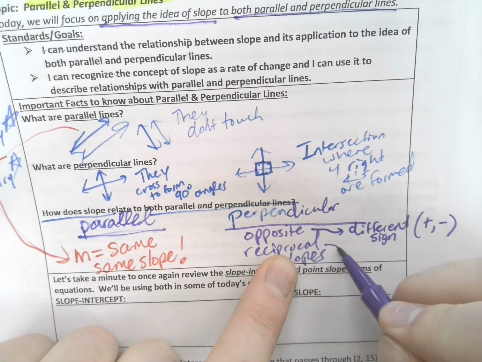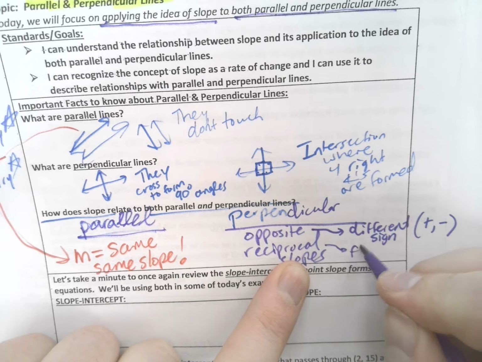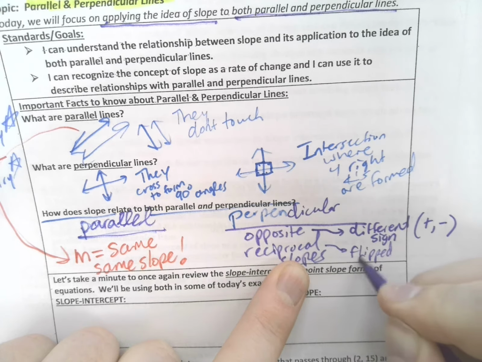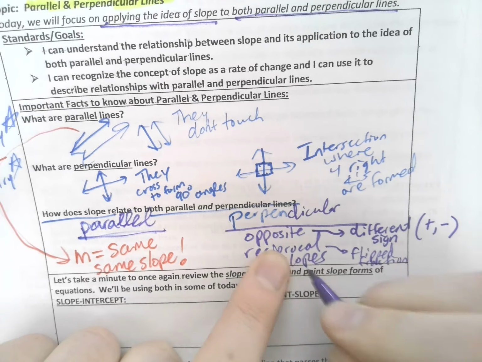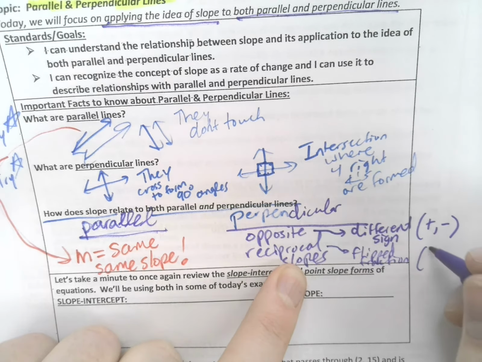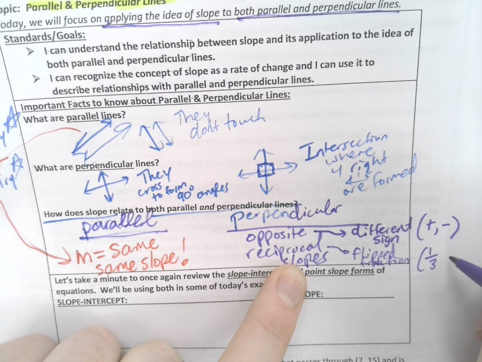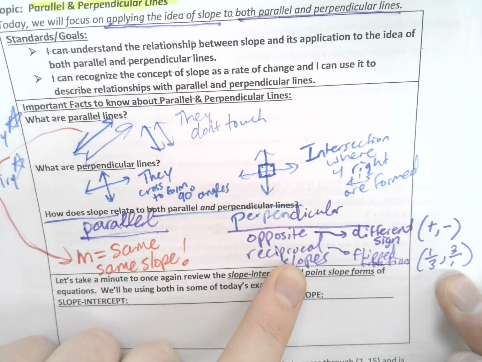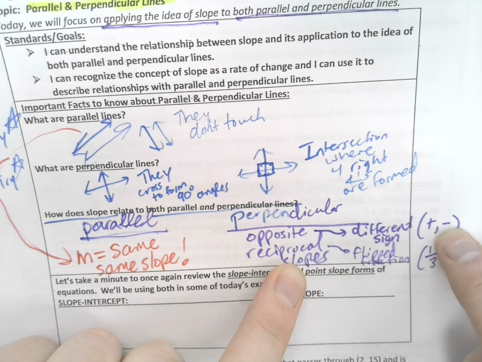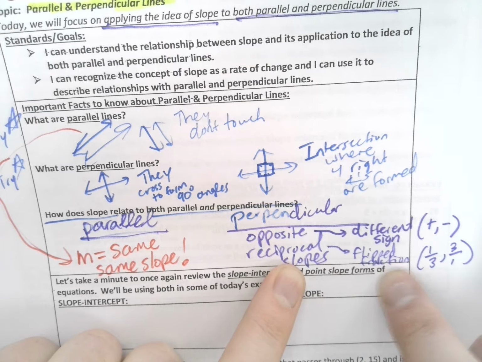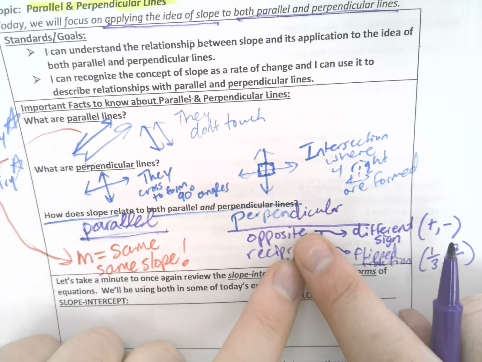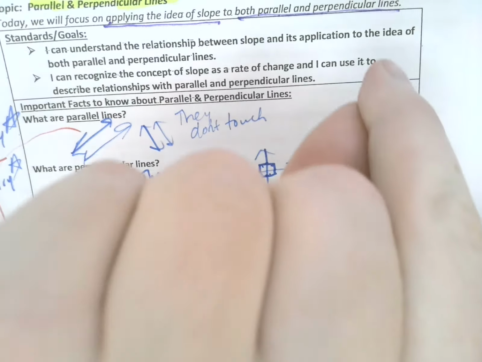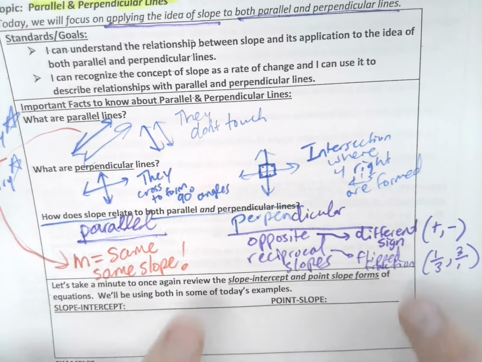And reciprocal, we know that means flipped fraction. A reciprocal is a flipped fraction. So in other words, if you have 1 over 3, the other would be 3 over 1. You see that? So they have different signs and they're flipped fractions of each other. That's why one goes one way and one goes the other way. Okay.